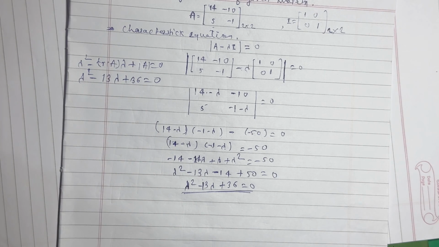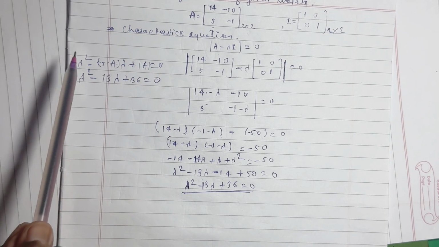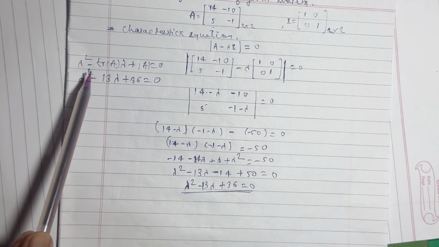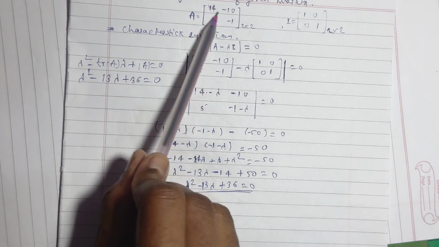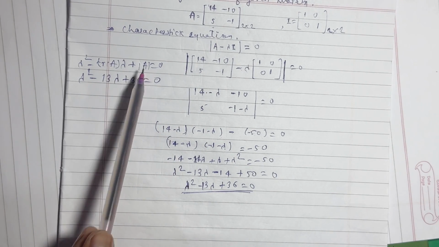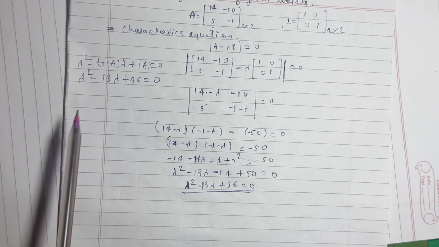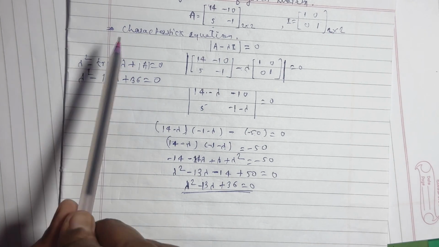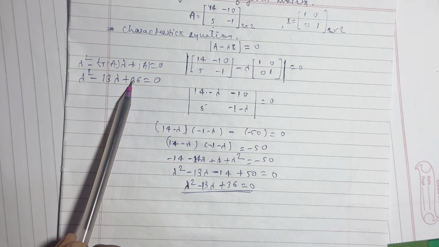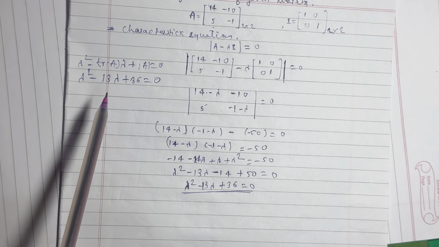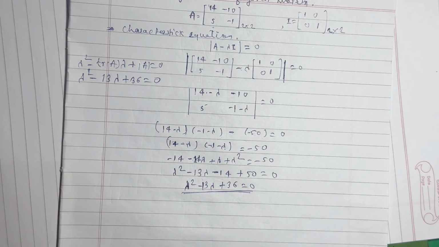This is the standard characteristic equation which has trace of A and determinant. Lambda square as it is, trace of A means addition of the diagonal, 13, minus 13 lambda as it is, and determinant of A, which is 36. This one is our standard characteristic equation. You can go by this way or that way, you will get similar results. Now our next task is to find the roots of our characteristic equation.